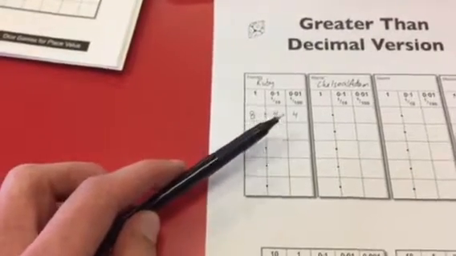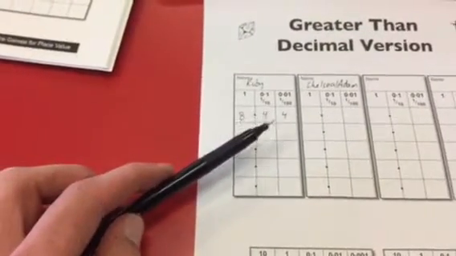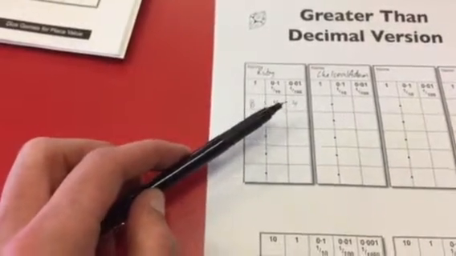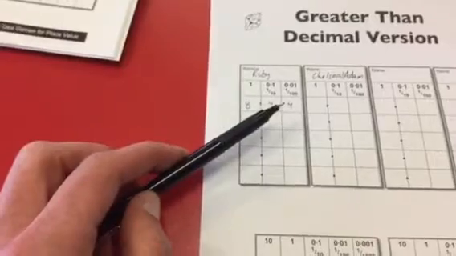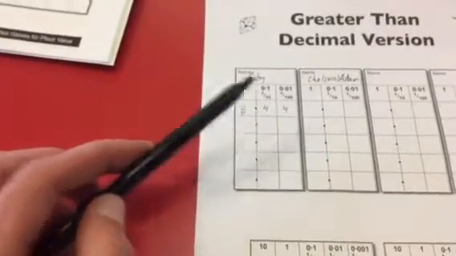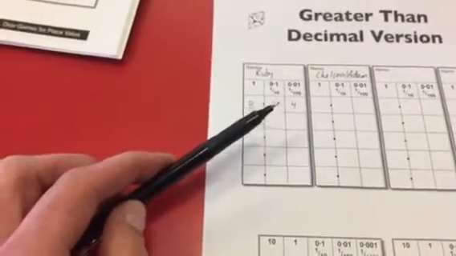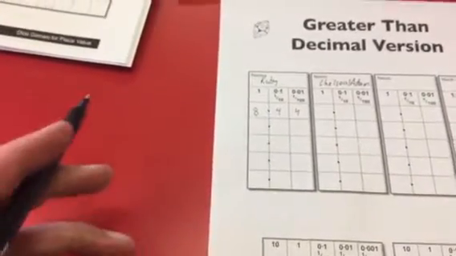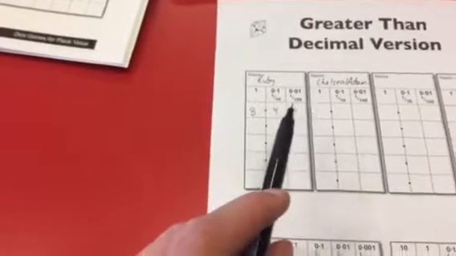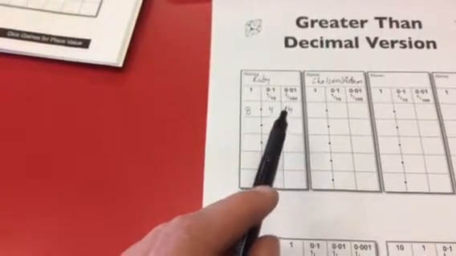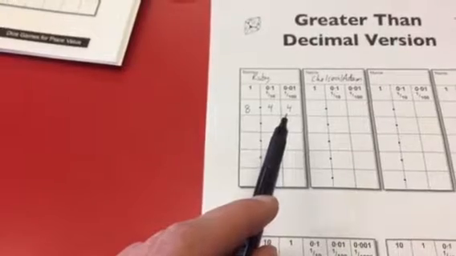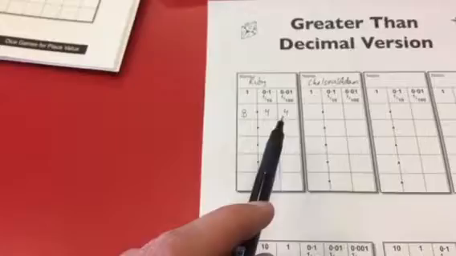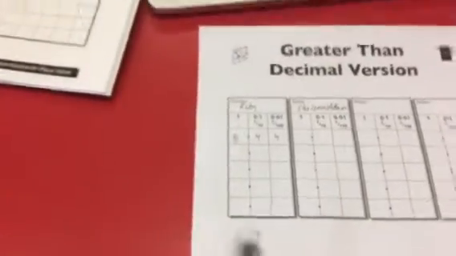They might ask you what place value column this is, and you would have to say tenths. They might ask you what place value column this is, and you would have to say hundredths. They might ask you what the digit value of this number is, and you could say 0.4 or 4 tenths. And they might ask you what the digit value of this number is, and the digit value is 0.04, or it's 4 hundredths. So that's the biggest number that you can make.